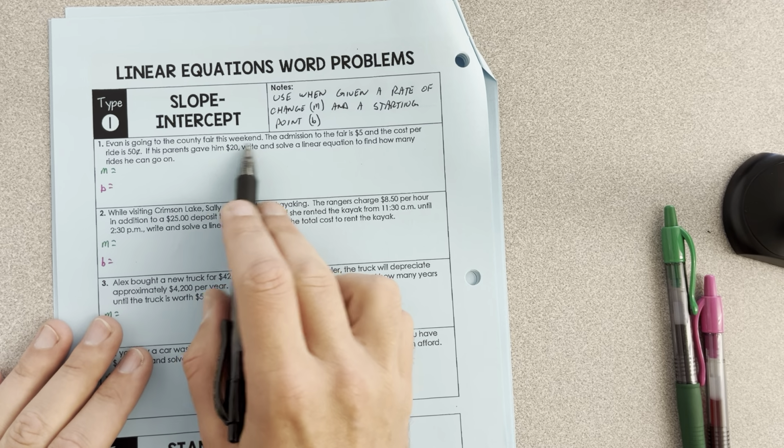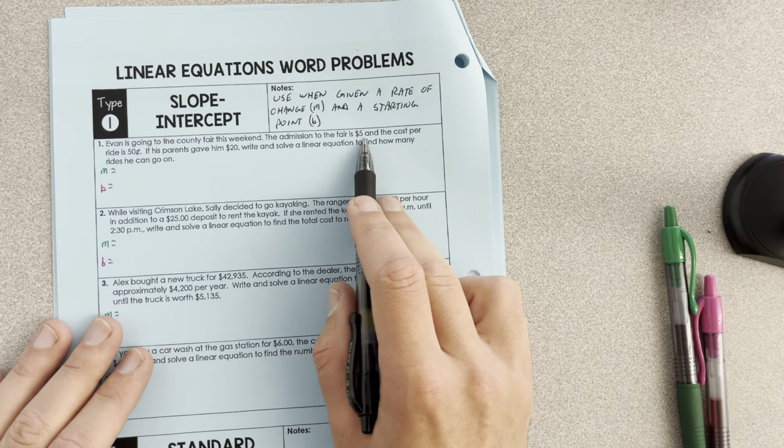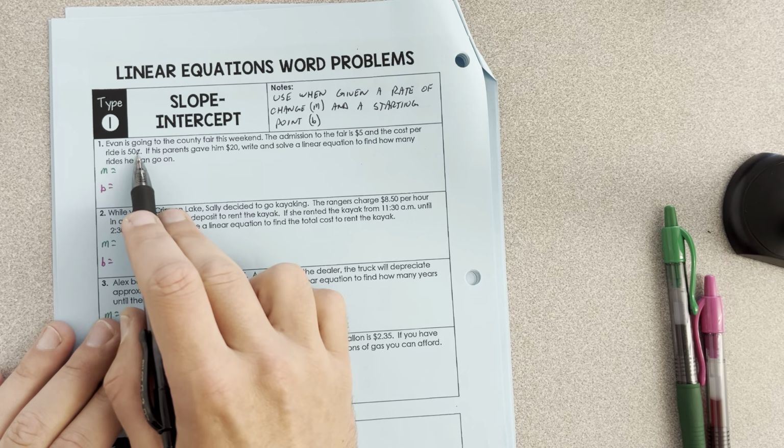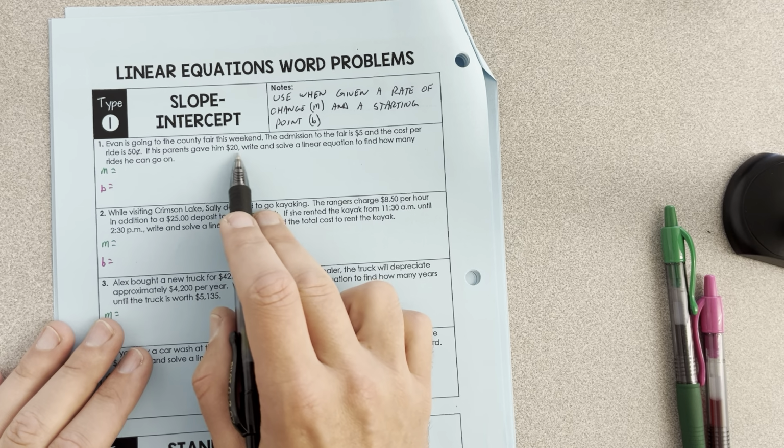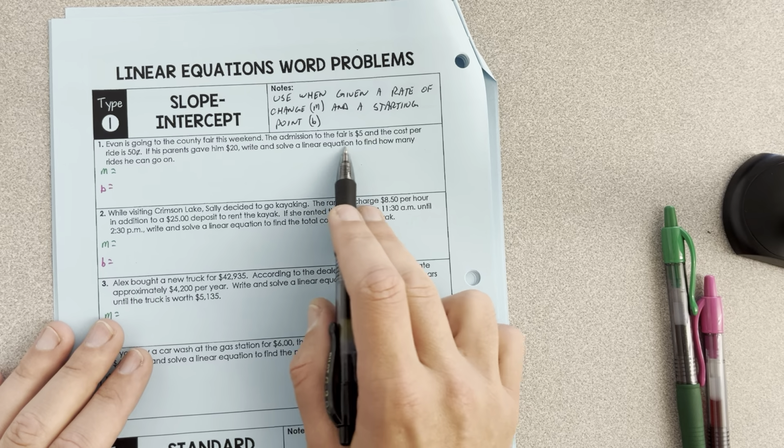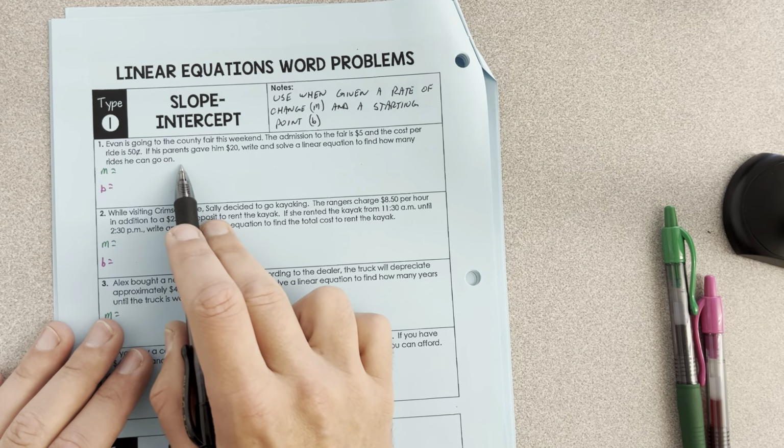Evan is going to the county fair this weekend. The admission to the fair is $5. The cost per ride is 50 cents. His parents gave him $20. Write and solve a linear equation to find out how many rides he can go on.